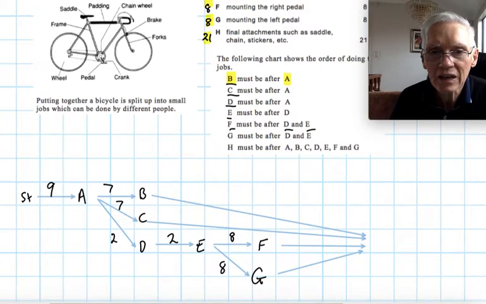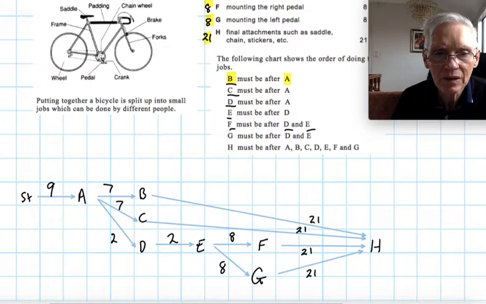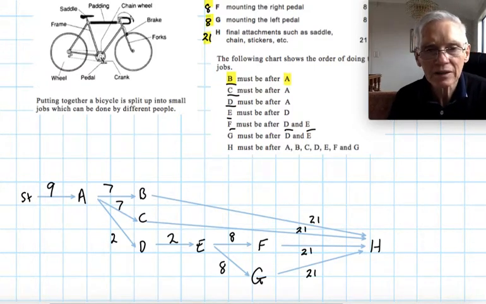And then H must be after A, B, C, D, E, F, and G. So all these that go to H have to have 21 minutes on them. All those have to have 8. That has to have 2. Those are individual ones. So then we work out our critical path analysis.